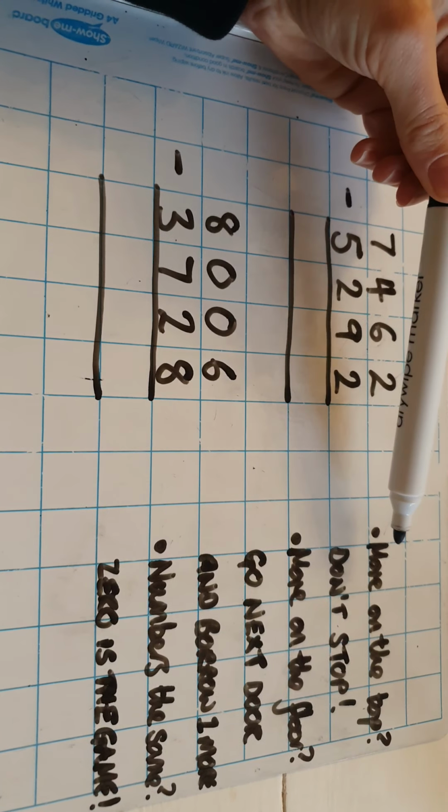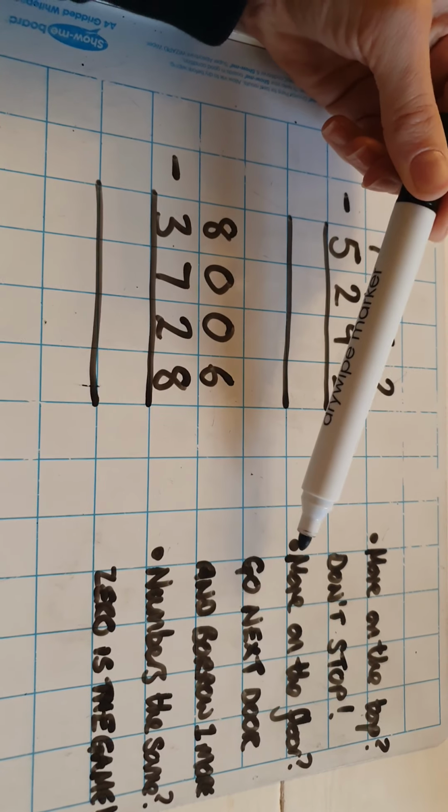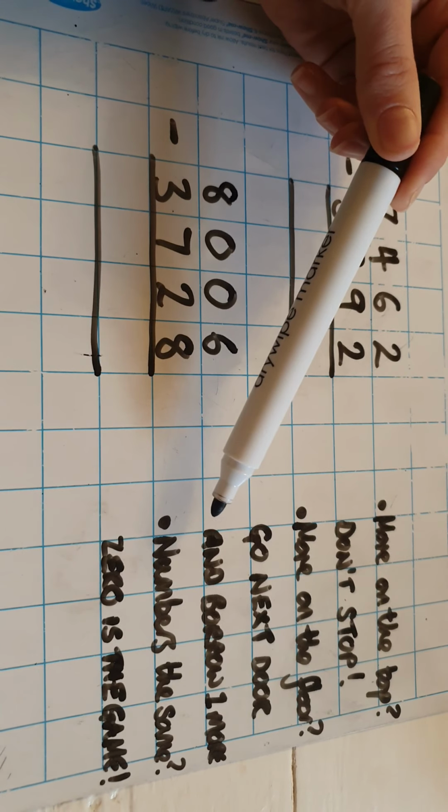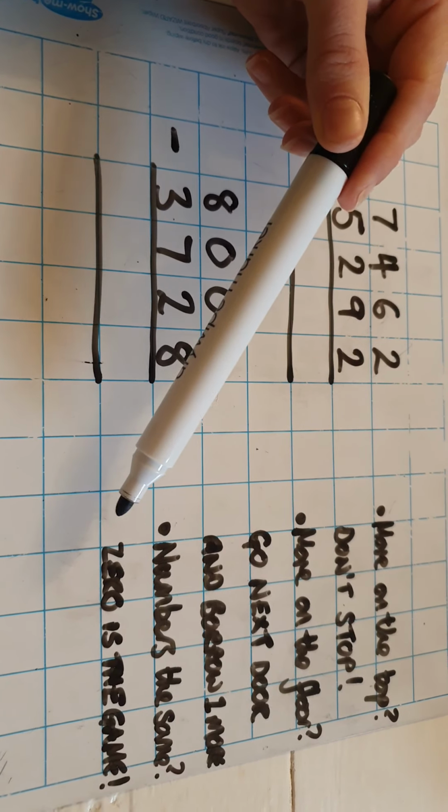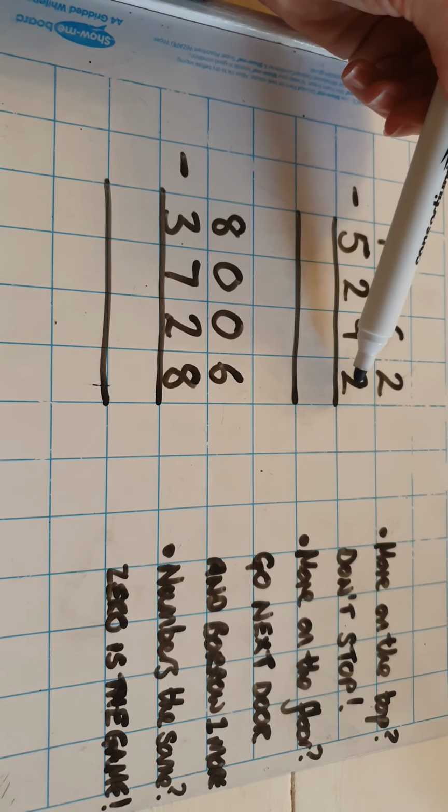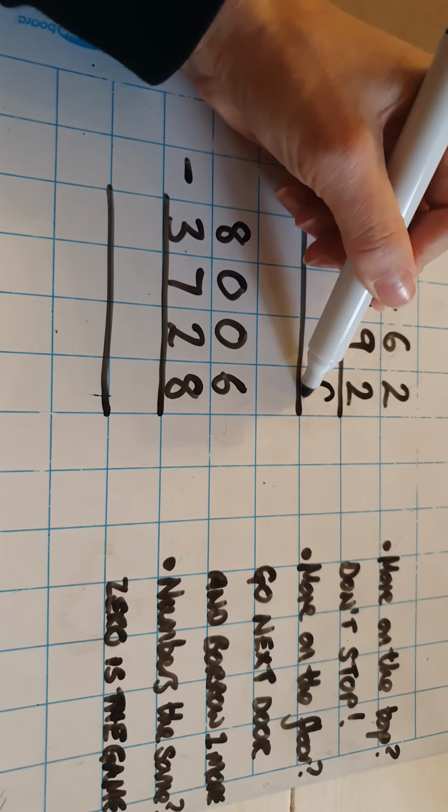So if there's more on the top, then you don't stop. If there's more on the floor, then you go next door and borrow one more. And if the numbers are the same, then 0 is the game. So you've got 2 and 2, the numbers are the same, so 0 is your game.